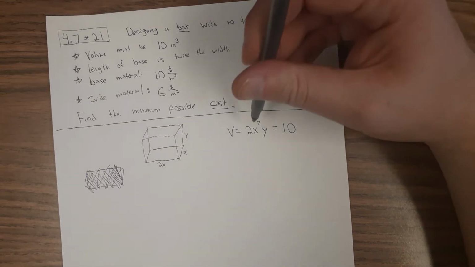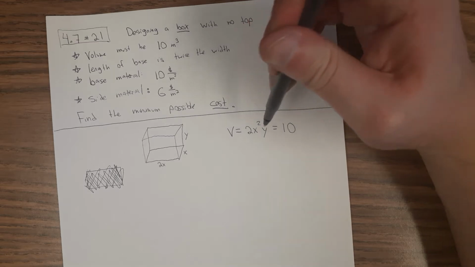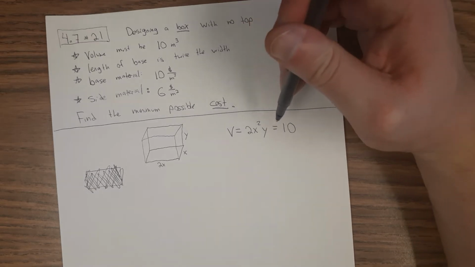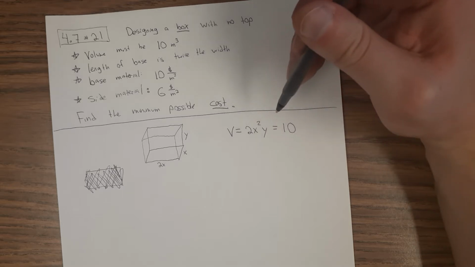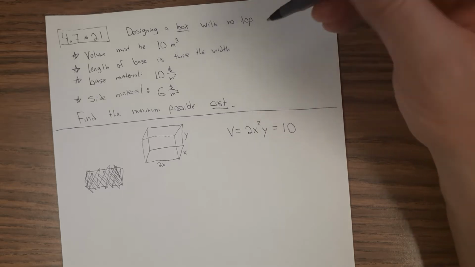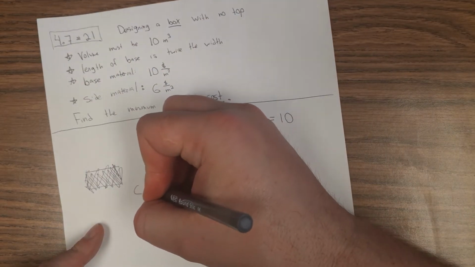But maybe I'm getting ahead of myself. What I usually go for first is writing down an equation for the thing that I'm trying to maximize or minimize, which, now that I'm reading it carefully, is the cost.